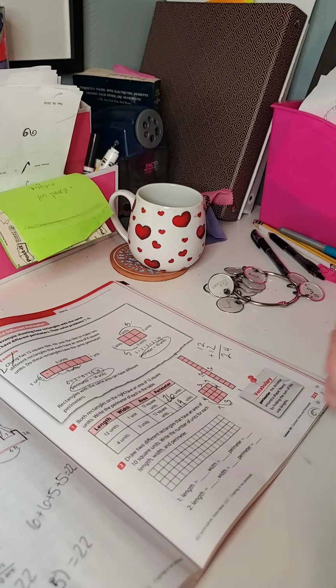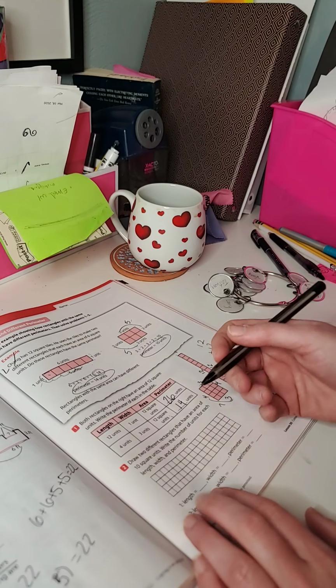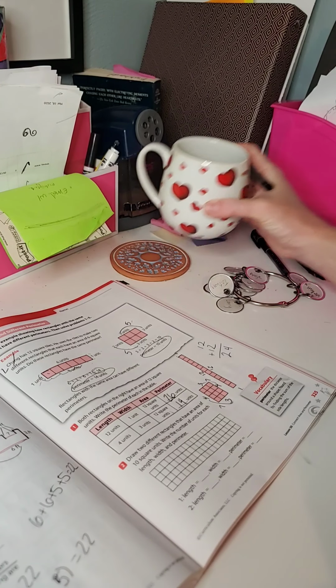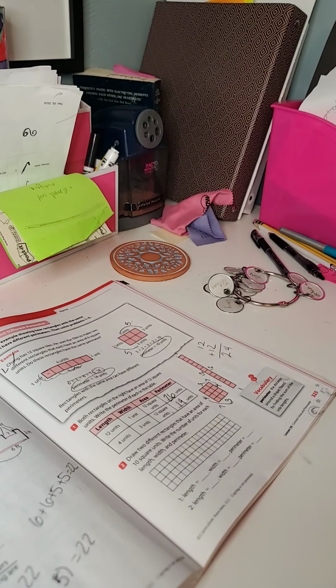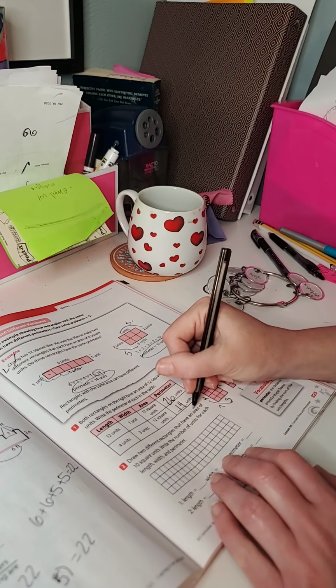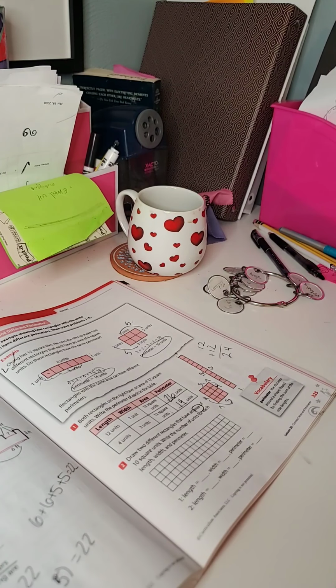Okay, so length is up and down. And it has to have 10 square units. So I think of all the things that can make a rectangle that would equal 10. It has to have the same area, which is length times width. So what do you know? Something times something that can equal 10. Hopefully the first thing that came to your mind was 5 times 2.